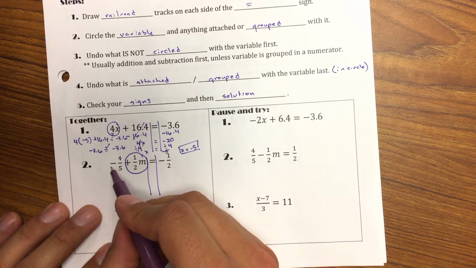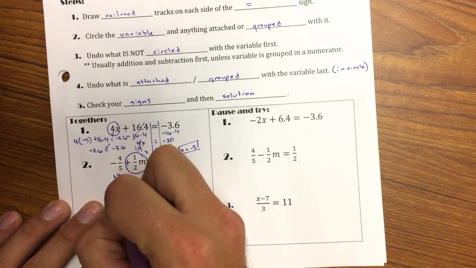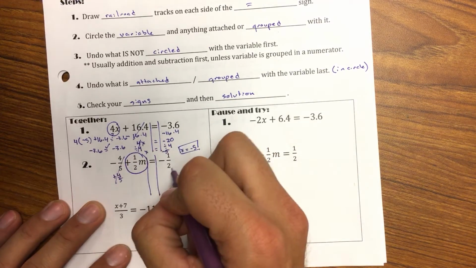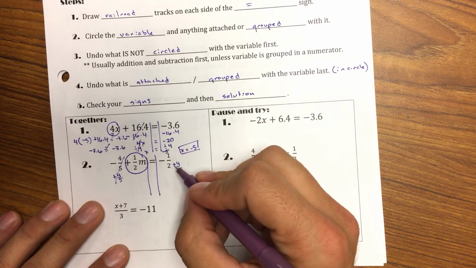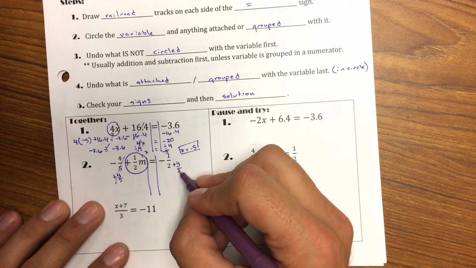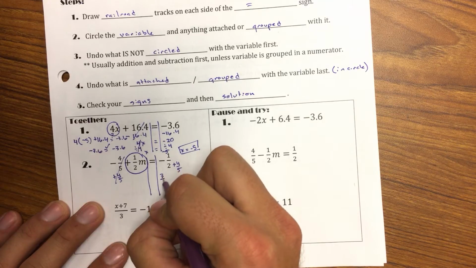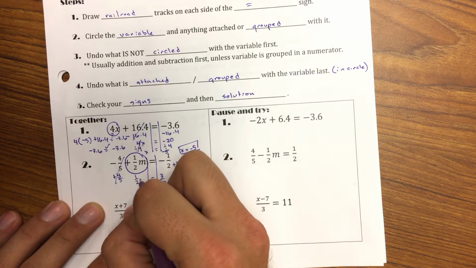What's not circled is this minus 4/5, which means I need to add 4/5 to both sides, and those will go away. And on this side, I need to add 4/5. Negative 1/2 plus 4/5. Pause your video, put that in the calculator, and you should get 3/10, and that's equal to my 1/2 m.